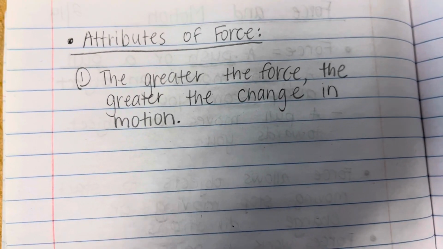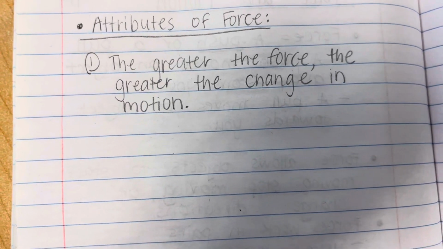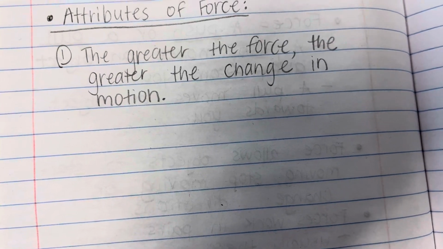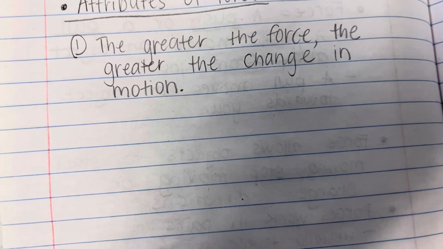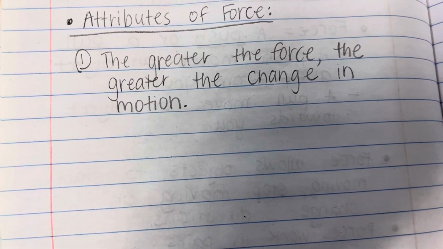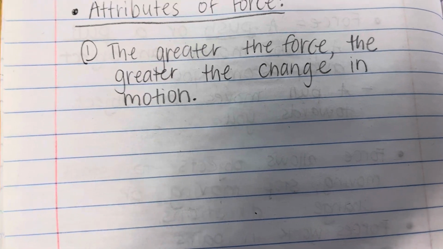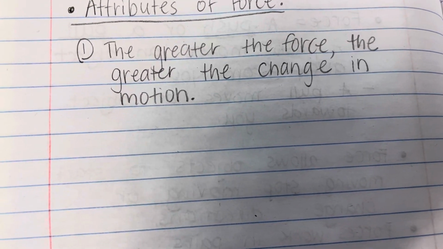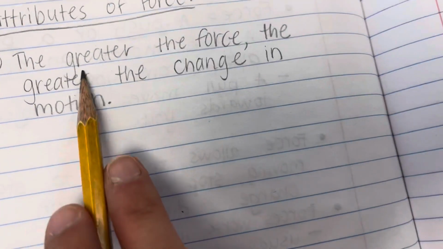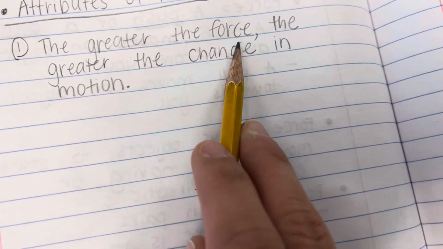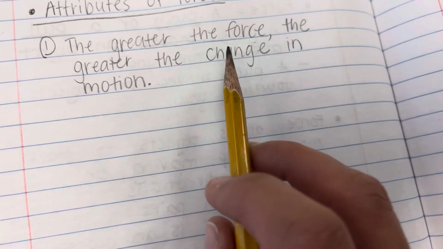That sounds really big and really fancy, and probably like it doesn't really make a lot of sense. But it basically means that the harder you push on something, the farther it should move. The harder you pull on something, the harder it should move. If you've ever tried to push your brother and you just lightly push him and he doesn't really go anywhere, there's a difference between you bumping into him and moving him and you shoving him and moving him. So that's what that means. The greater the force, the harder you push, the harder you pull, the greater the change in motion. If you're really pushing somebody, they should move farther.